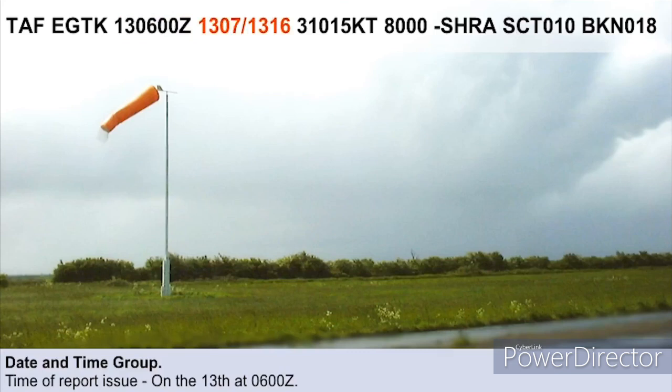In a TAF, the validity time comes next. This is an 8-digit group split into two parts. The first 4 digits are the start time of the validity period, and the second 4 digits are the end time of the validity period. So here we have a validity period starting from the 13th at 0700 Zulu and ending on the 13th at 1600 Zulu. So here is a 9-hour TAF.